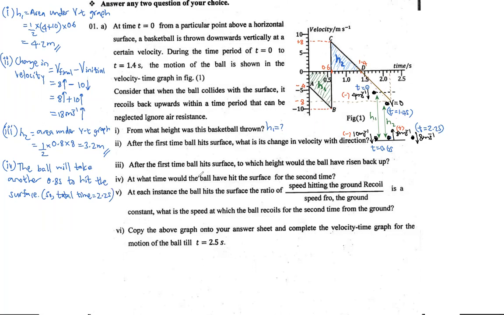At what time would the ball have hit? Maybe they are asking for the time on the x-axis. So let's just go ahead with this, and this time is 2.2 seconds. I hope you all understood it, because there is no air resistance, so time taken to go up and time taken to come down will be the same. If you go up at 8, you will come down at 8, and then it will hit the surface.